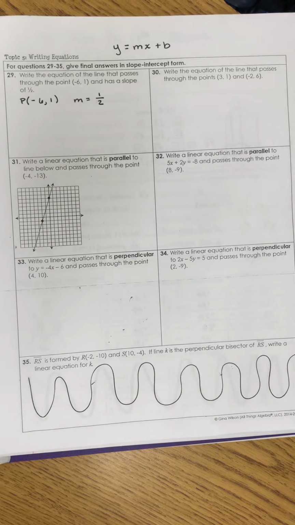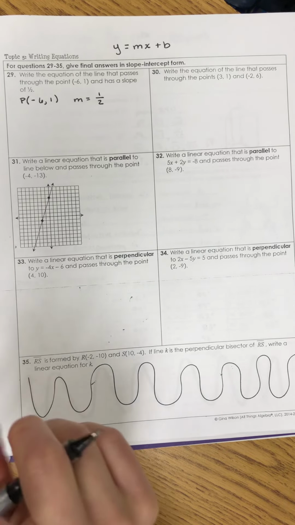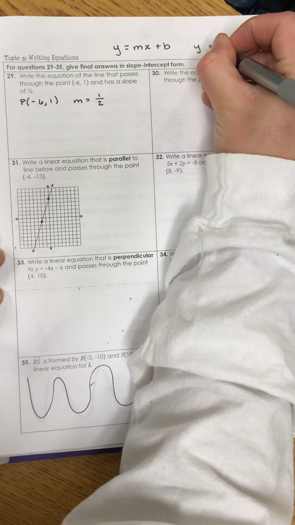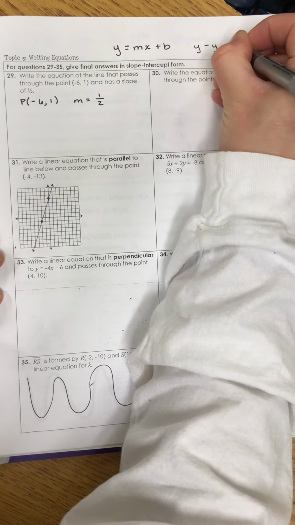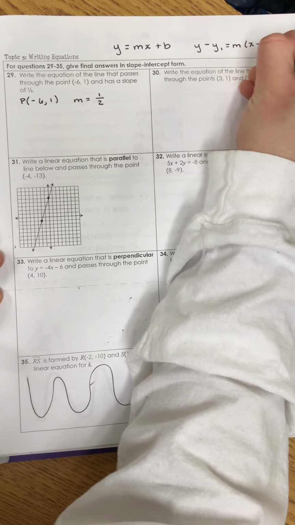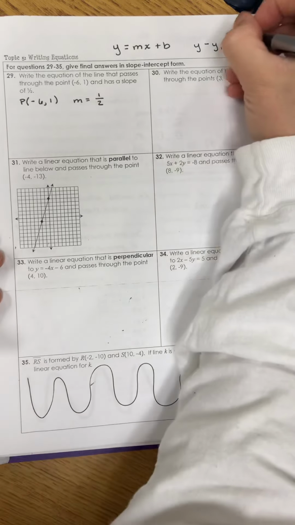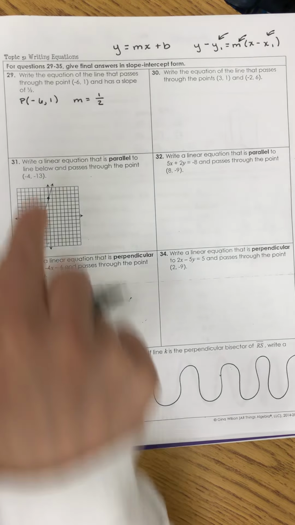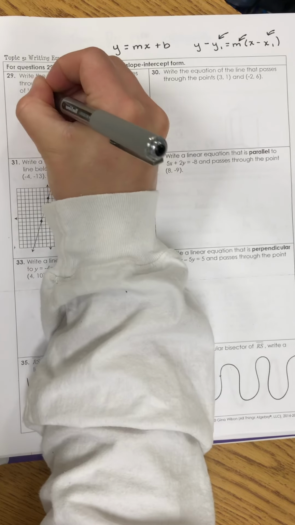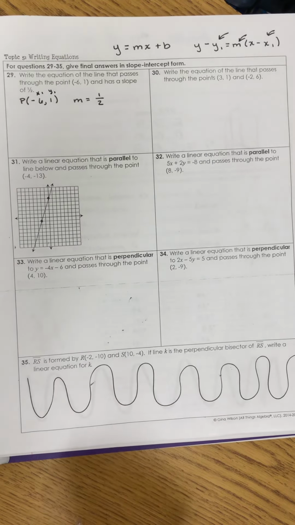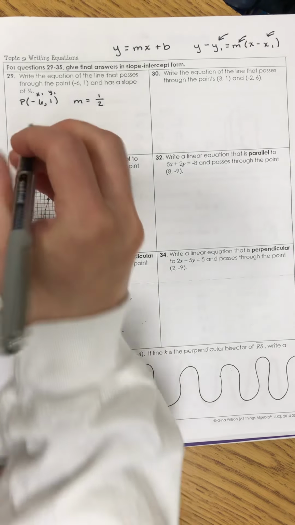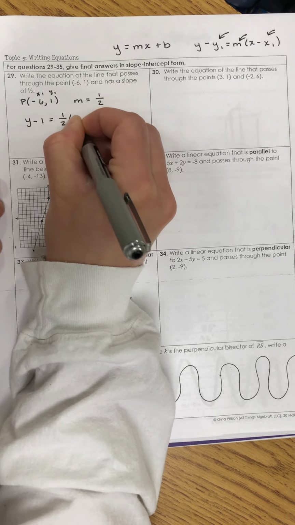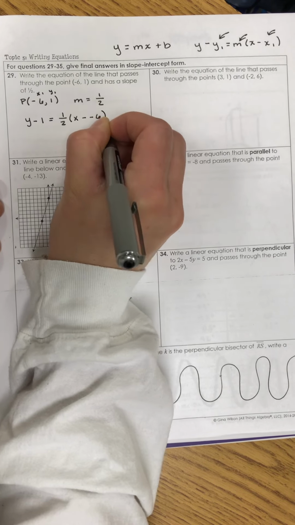And when we solve this, we're going to use our point slope form because we now have a point and our slope, so that makes sense. Our point slope form is y minus y1 equals slope times x minus x1. What we're filling in here is our y1, our x1, and our slope. We're given all of that information, so we just have to substitute it into our problem. So let's go ahead and set that up. y minus y1, which is 1, equals our slope of 1/2 times x minus a -6.